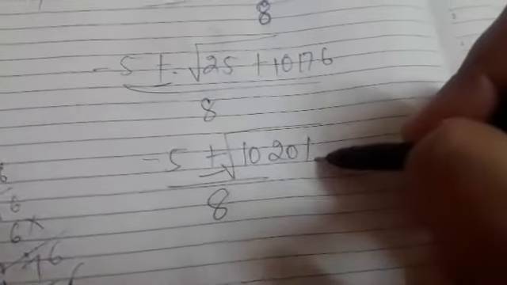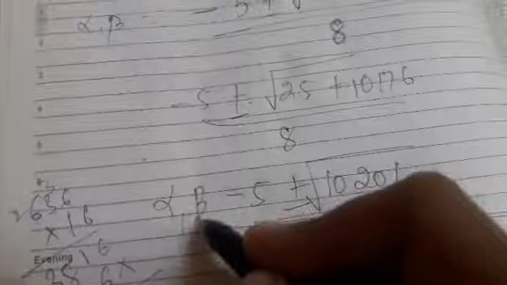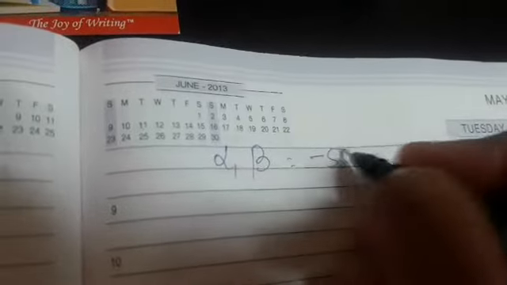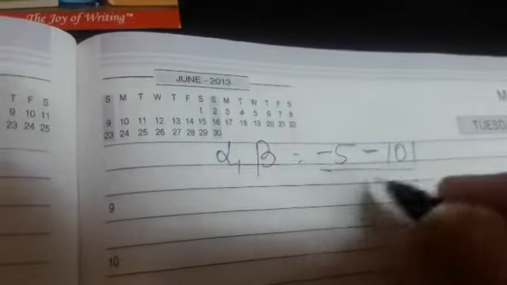Upon 8. Now the square root of 10201 is 101. Okay. The square root of 10201 is what? 101. So therefore alpha beta is equal to, we will take two answers and we will see which one is applicable over here. Minus 5 minus 101 upon 8. N cannot be negative. So this will be minus 106 upon 8.